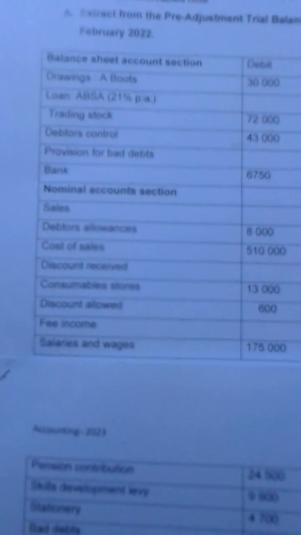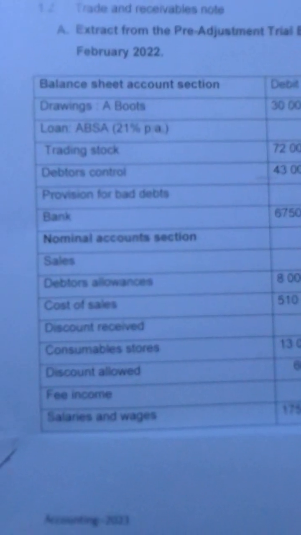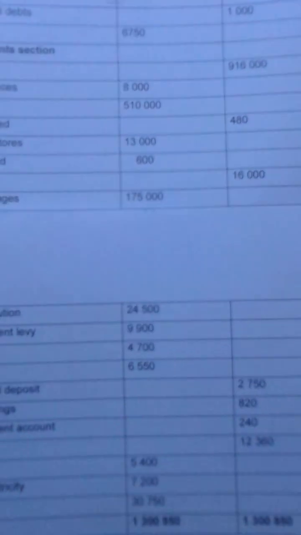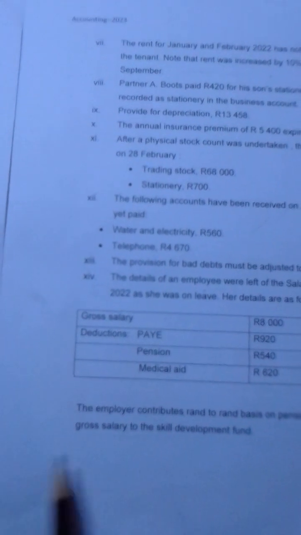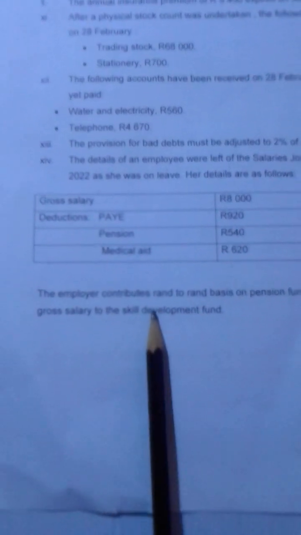Let's go back to the other information. We have got salaries and wages. The salaries and wages that are given here are 175,000. Do we have an adjustment for salaries and wages? Yes, we've got an adjustment here, number 14, whereby they are saying that the details of an employee were left off the salaries journal for February 2022 as she was on leave. So this was omitted. It was not recorded. So what we are simply supposed to do is to record it.